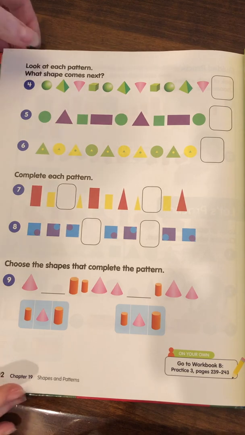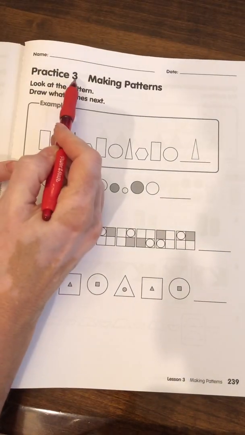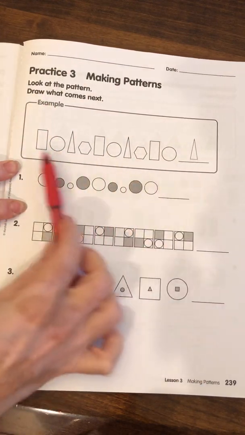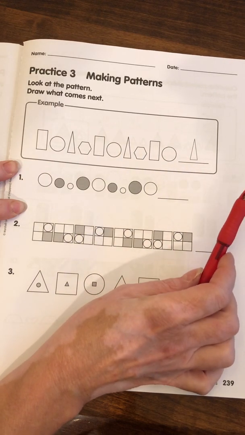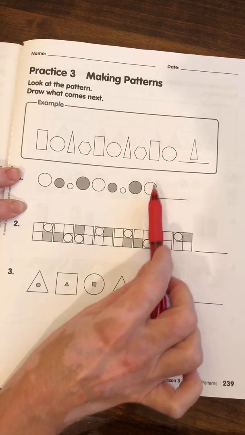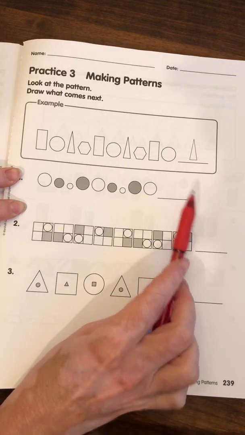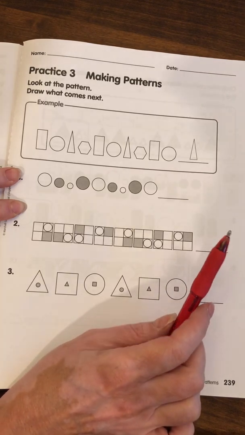You are now going to get to draw some of these really and truly. Please take out your workbook to page 239. You are looking at practice 3, making patterns. You are going to look at this pattern up here and then draw what comes next. It might rotate, it might change in color, shape, size, order. Look at all of it. If one of them is supposed to be shaded, you must use your pencil to shade that portion of the shape so that I know you're clear about what the answer is.